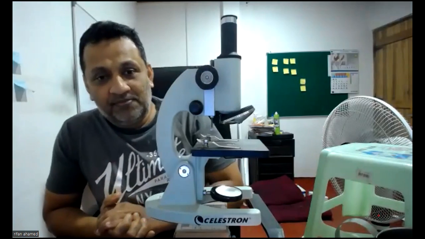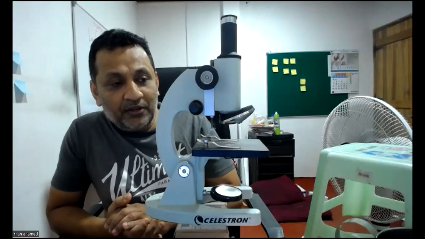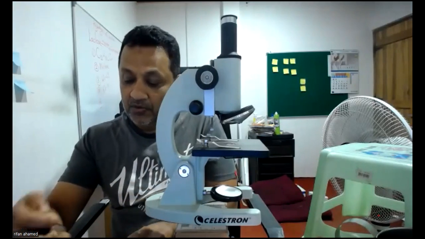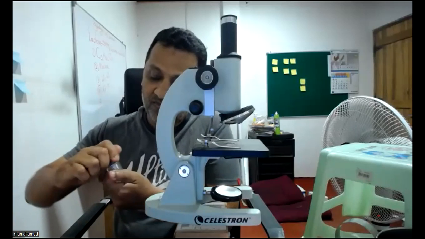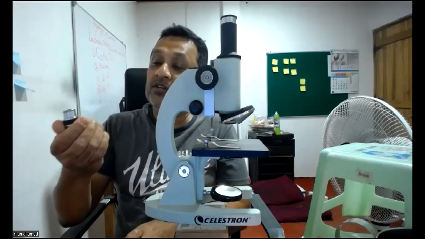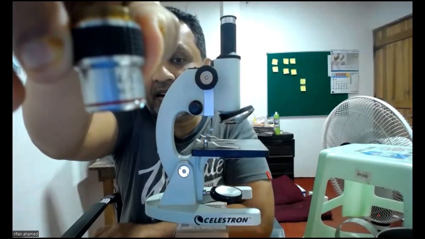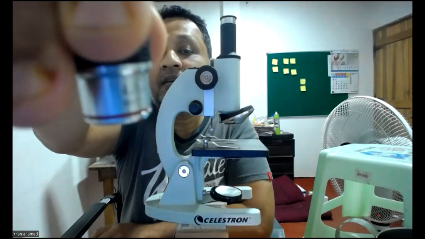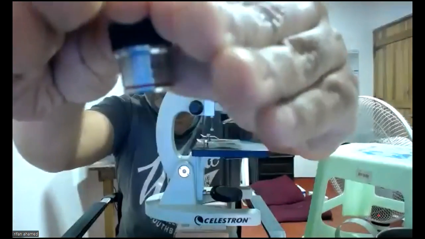Second one. Objective lens. I have 3 objective lenses. This is one objective lens. See the magnification written on it. How much is the magnification written? Can you see? 4. Correct?